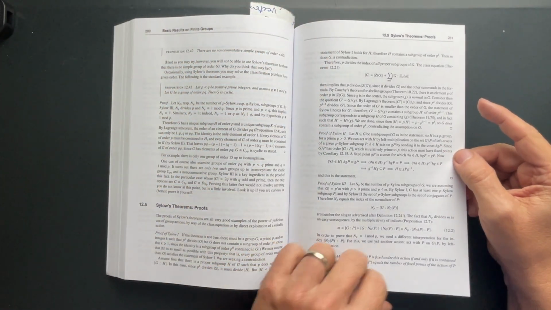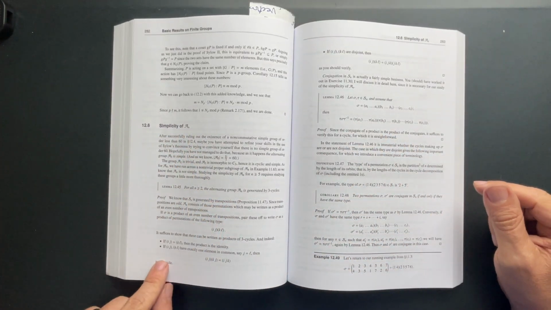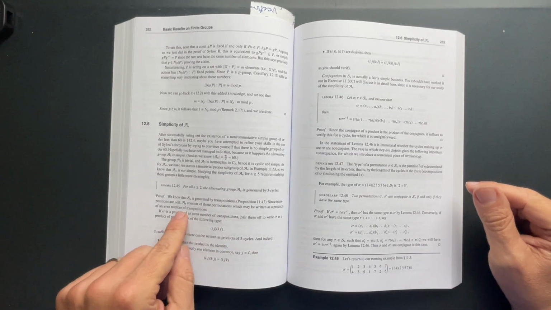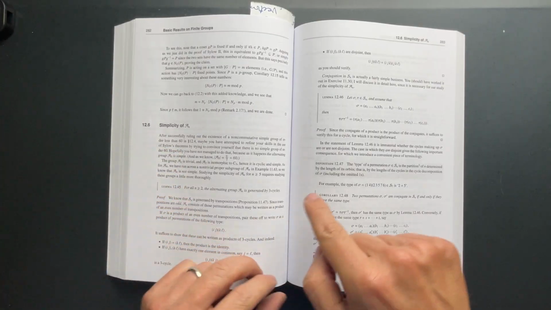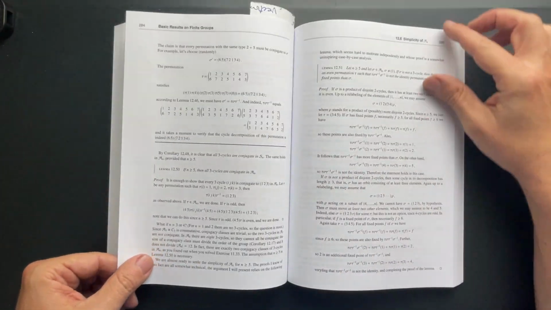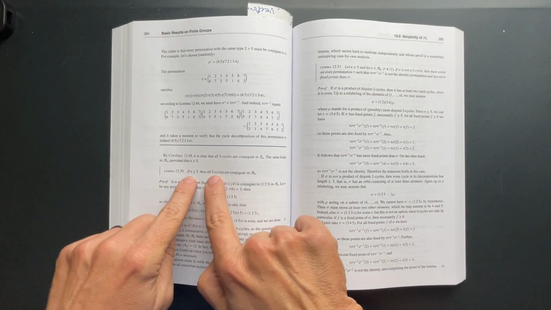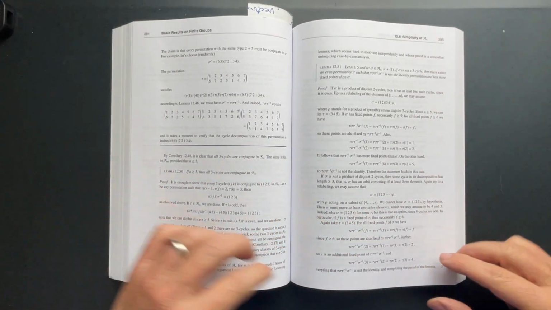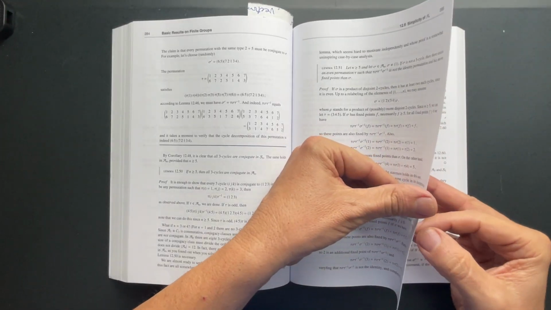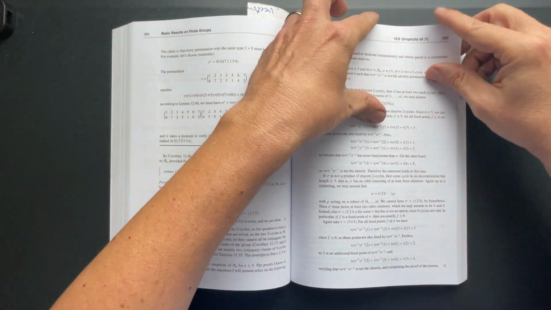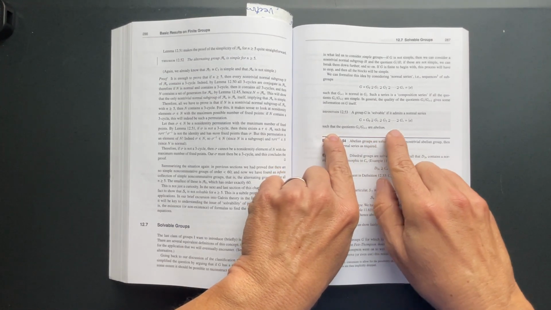And then he actually works out the proofs of the theorems in a separate subsection, and then goes into the simplicity of A sub n, not just focusing on A sub 5, because A sub 5 is the smallest one that is simple, but it's really A sub n for n greater than or equal to 5 that is simple. And then he also lays out how to do the proof of the simplicity of A5, which Gallian did not do.